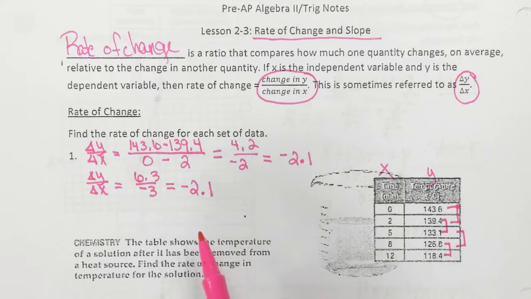All right, find your partner. Here's what we're going to do. We're going to work number 1. We're going to finish number 1. And we're going to work number 5. And then we're going to come back together. All right, find your partner. Go. Okay, let's see.